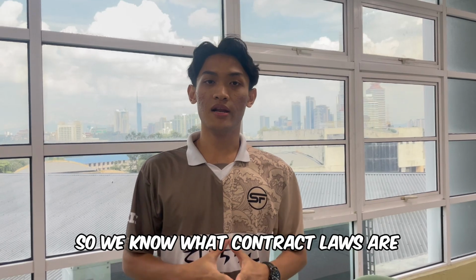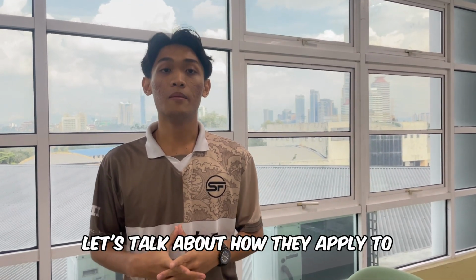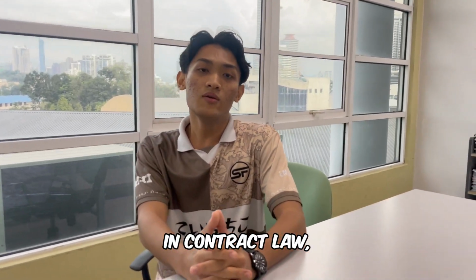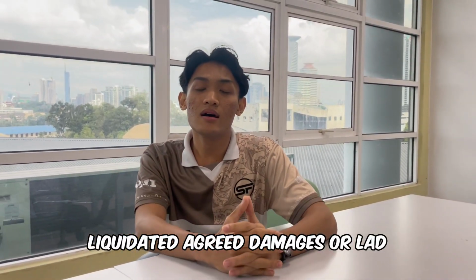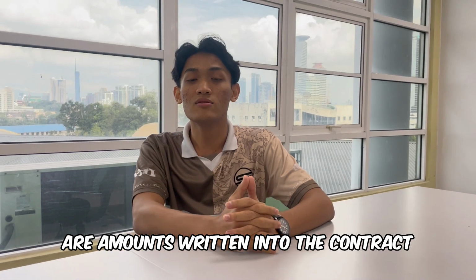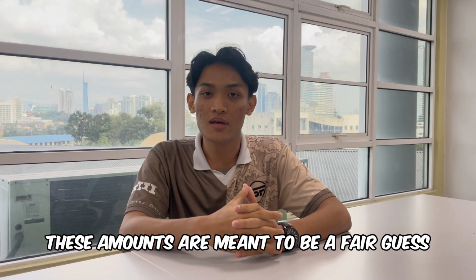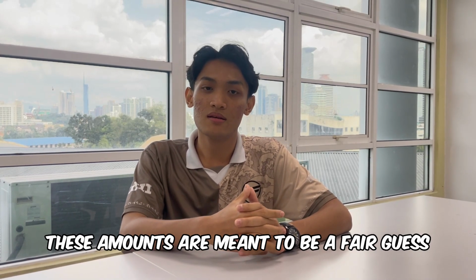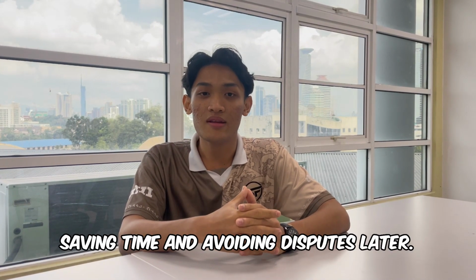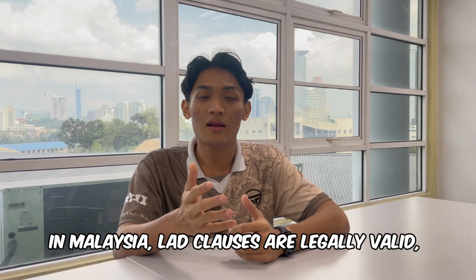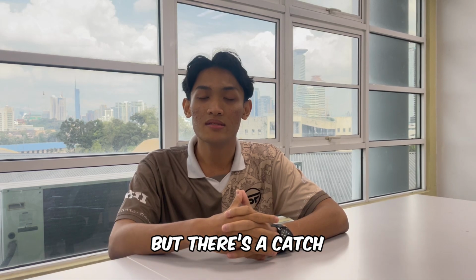So we know what contract law is. Let's talk about how it applies to liquidated aggregate damages. In contract law, liquidated aggregate damages, or LAD, are amounts written into the contract to be paid if one party breaks their promise. These amounts are meant to be a fair guess of the harm caused, saving time and avoiding disputes later. In Malaysia, LAD clauses are legally valid, but there's a catch.